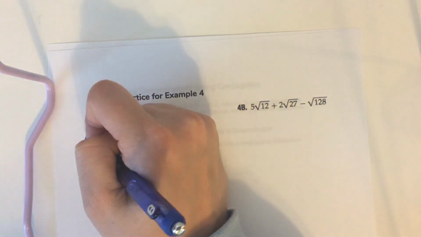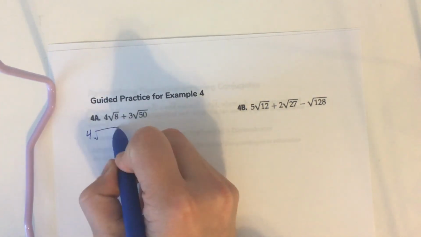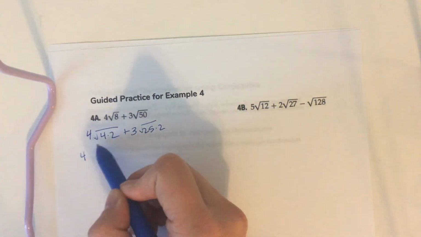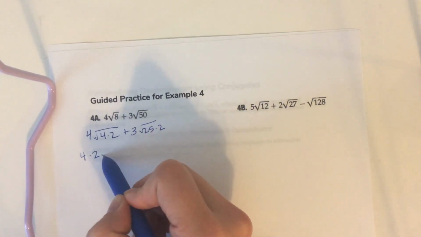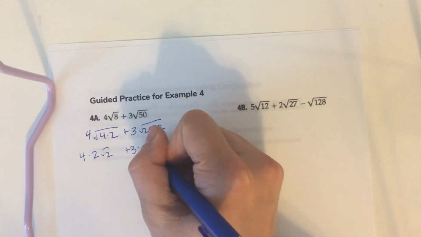Okay, first thing I gotta do is break down these square roots here and simplify them a little bit to see if I have any like radical terms. 8 is gonna be 4 times 2 plus 3. 50 is 25 times 2. Okay, so I have 4 out here in the front. Square root of 4 is 2. Square root of 2 gets to stay behind. Plus 3, square root of 25 is 5.